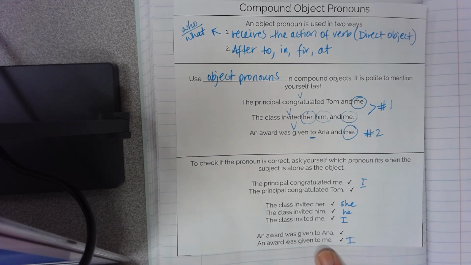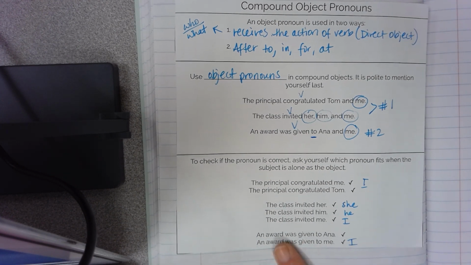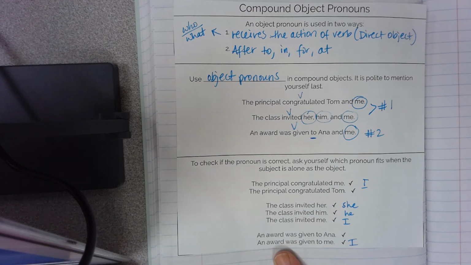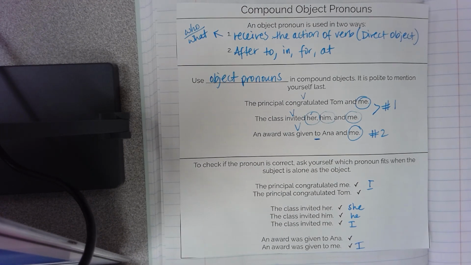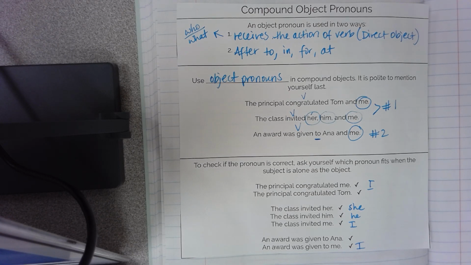Okay? So that's all the notes we have for this today. You have a Google form that you're going to fill out with a few sentences, choosing the correct pronouns and where they go in the sentences based off if they are a subject pronoun or an object pronoun. So please pause this if you need to. Let me know if you have any questions.